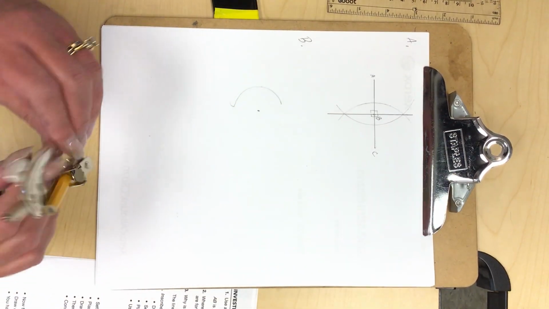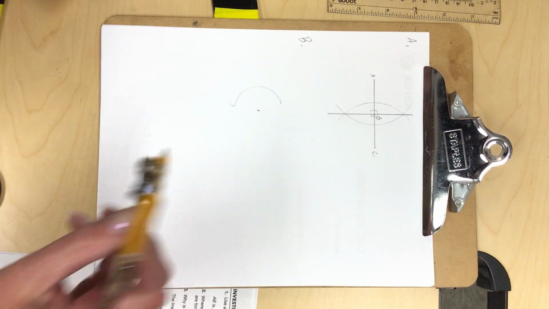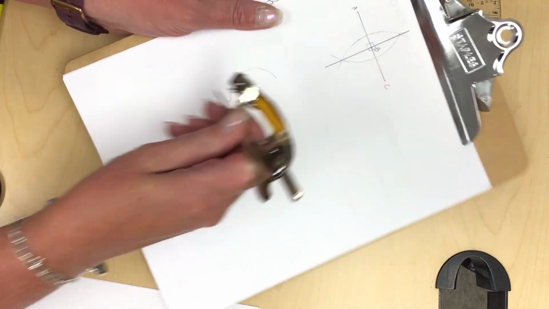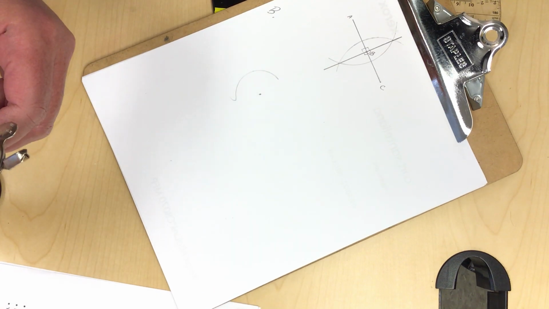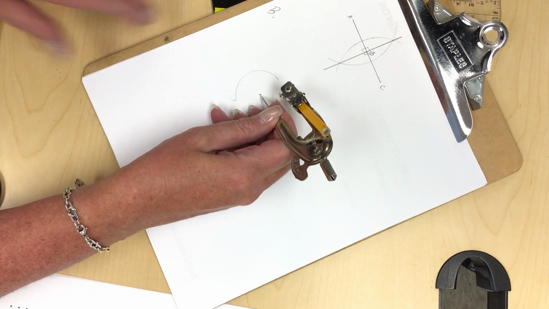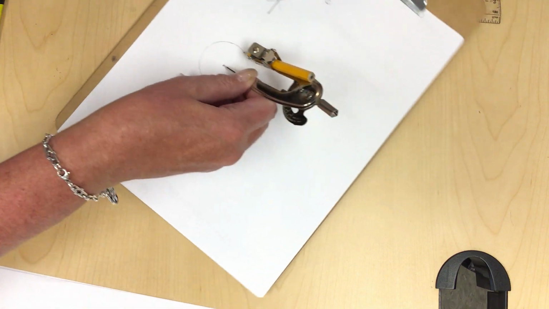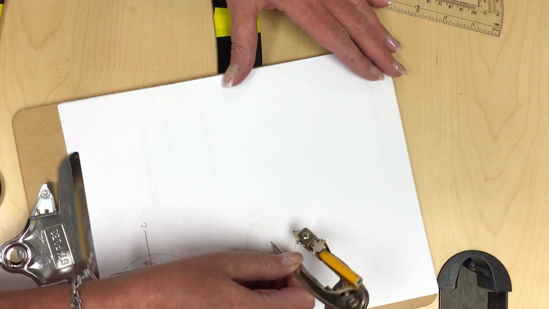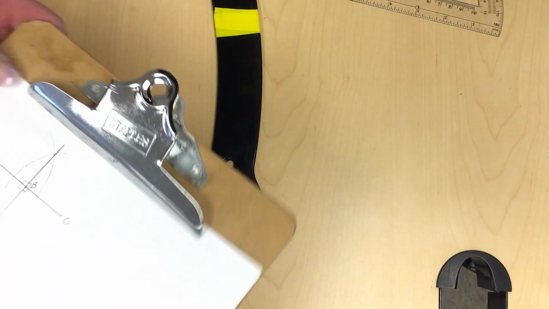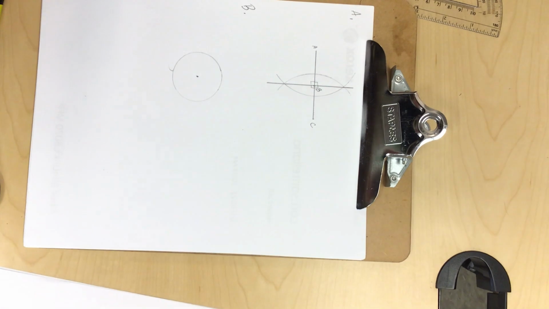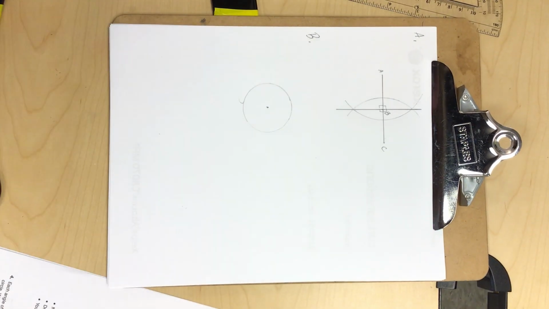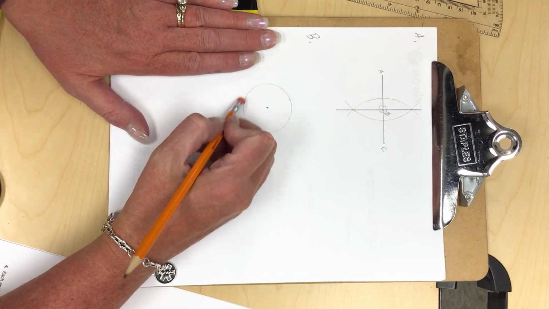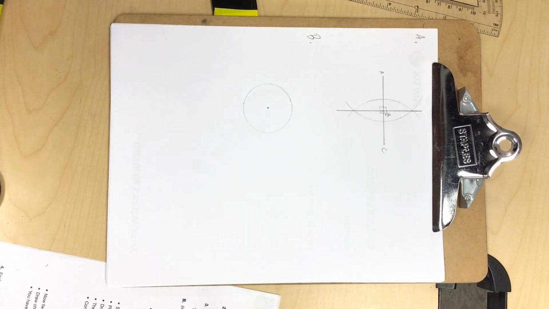Oh, I messed up. That's okay. Okay, I'm going to turn this. Let's see. Did I mess this up? Okay, let's see. I'd rather turn the paper. So, okay. Let's see what we're doing there. Give me either anywhere. There we go. Lovely. I'm going to erase my little issue here. Okay, so we have a circle.